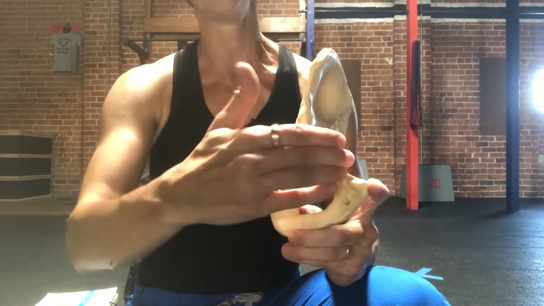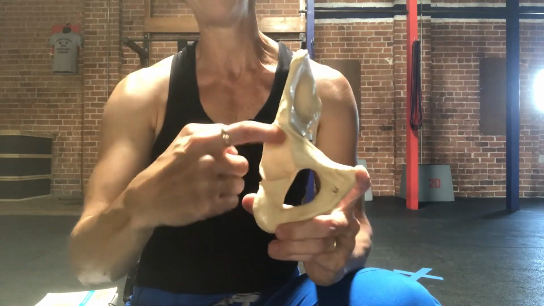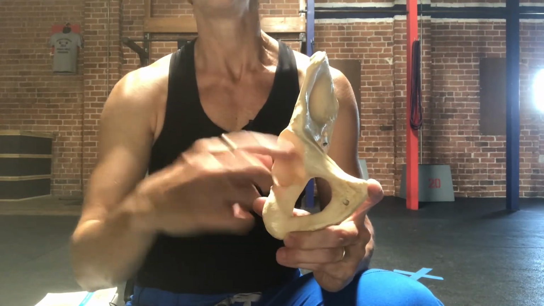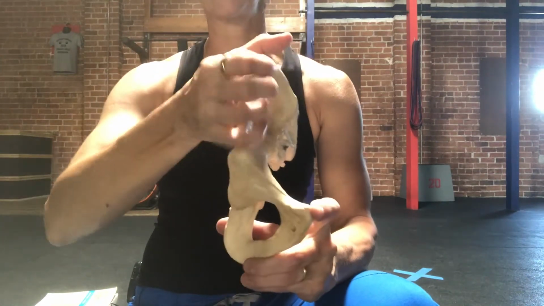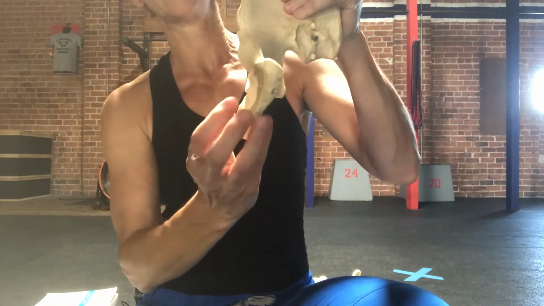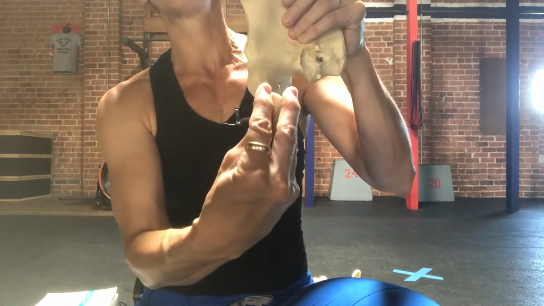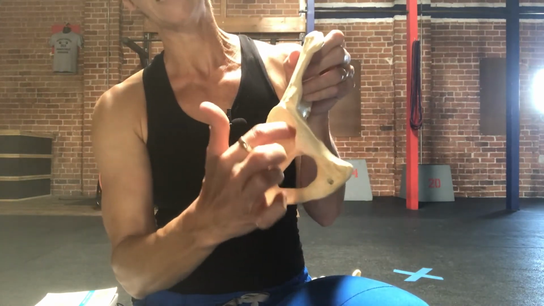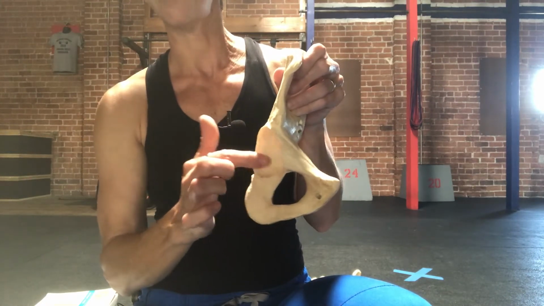Anyway, the acetabulum is considered one of the features of the entire pelvis versus a feature of any of the individual bones that make up the coxal bone, because the acetabulum is where the three bones of the coxal bone come together. So let me name these three bones here. We have the ilium, which is the bone that makes up the top part. We have the ischium, which is the bone that makes up most of the lower and posterior aspect, and then the pubis, which is the bone that makes up the anterior part. So those three bones come together right here to form the acetabulum, which is the hip socket.